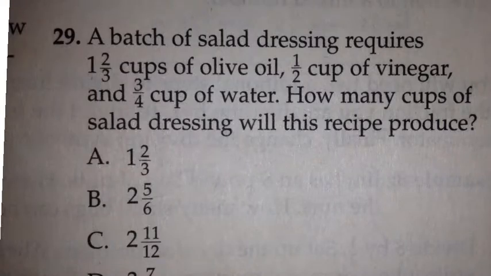And finally, question number 29. So you have a batch of salad dressing that requires 1 2/3 cups of olive oil, half a cup of vinegar, and 3/4 cup of water. How many cups of salad dressing will this recipe produce?